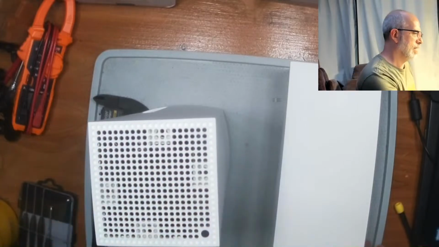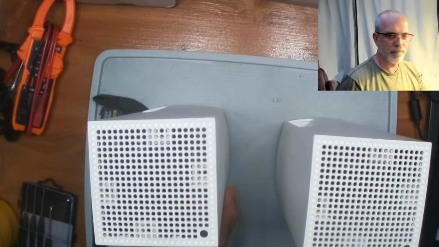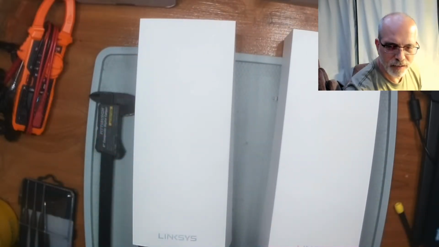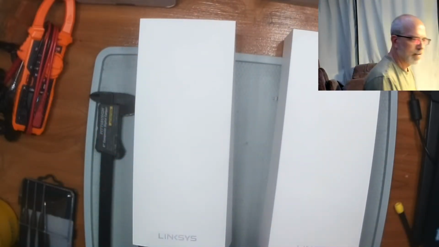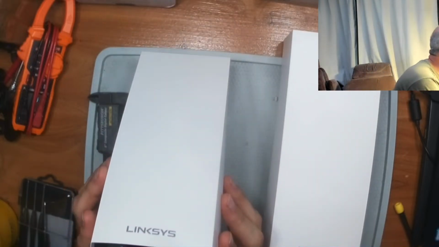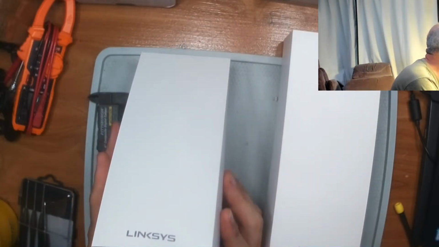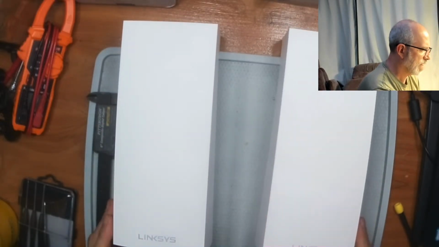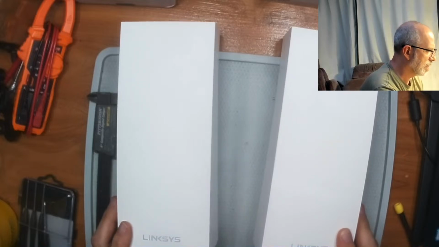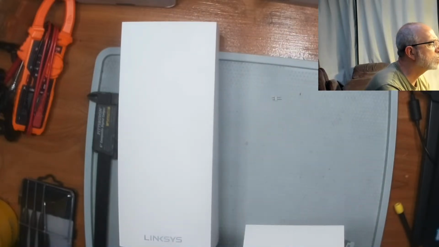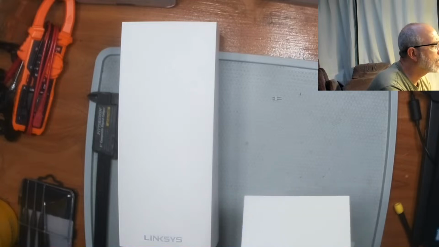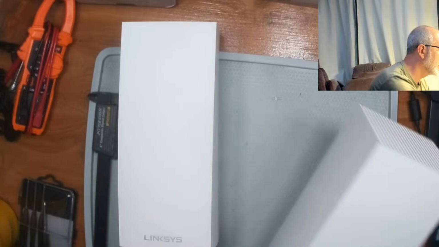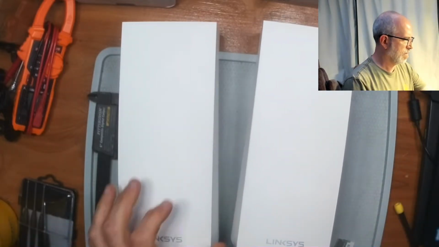All right, well, that is an interesting shaped device, or pair of devices. We have 2. Now, the router itself claims to be a Linksys MX4200. They both claim to be the same. We have what looks like a power button, or a power switch, a reset button, and a WPS. Now, the power switch on this one is really stiff, strangely stiff.